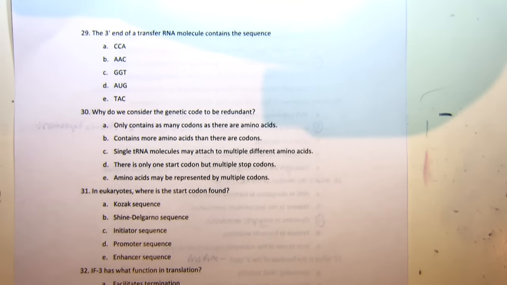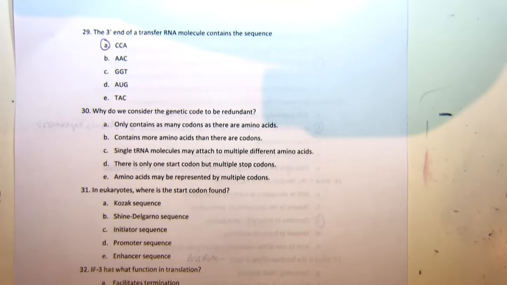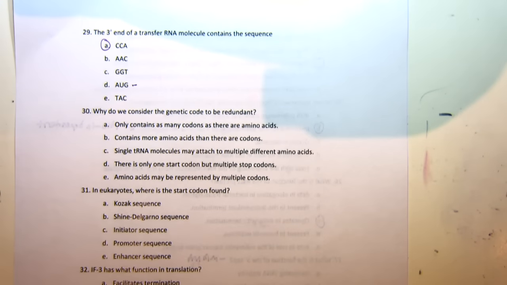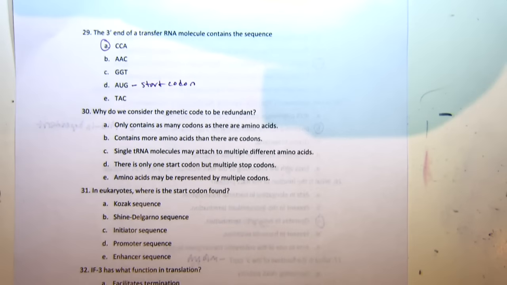Okay, 29. The 3' end of a transfer RNA molecule contains the sequence. Anybody know? CCA. Yep. I don't know what all of these are, but another one that could be tempting is AUG. Everybody knows AUG. What is it? Start codon. I don't know the others off the top of my head. Are any of the other ones significant at all? Anybody know?